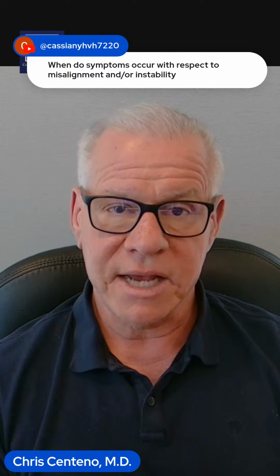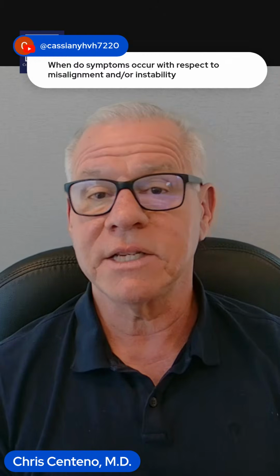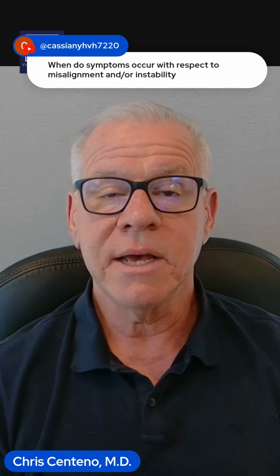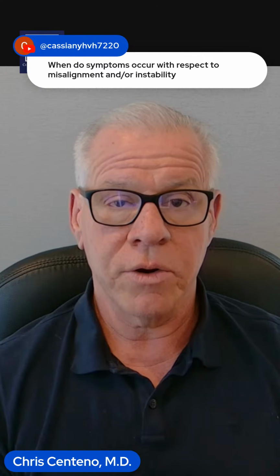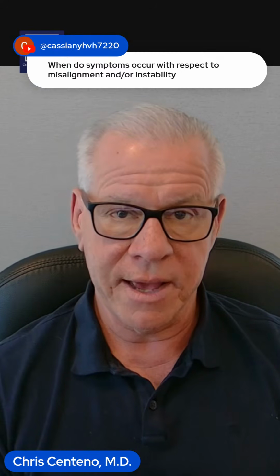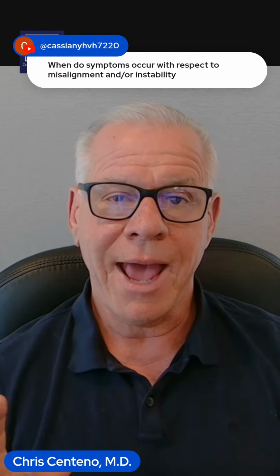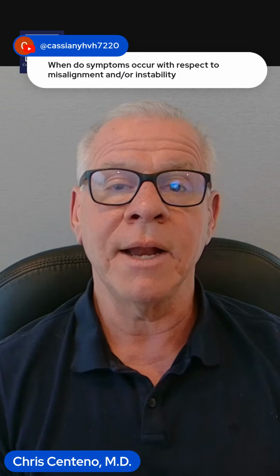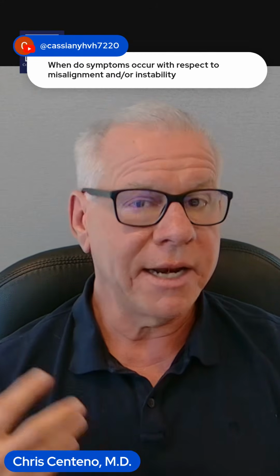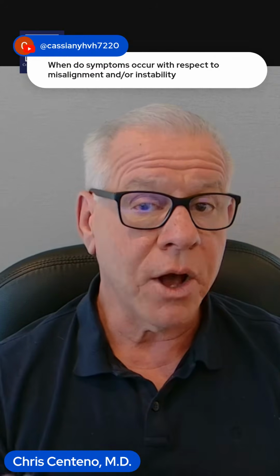So it's kind of the same. The only difference is with instability, we tend to see much more nerve irritation or damage or joint irritation or damage because we have things moving beyond their designed limits, and that's going to cause more trauma.